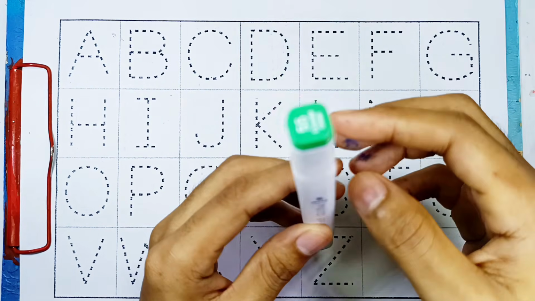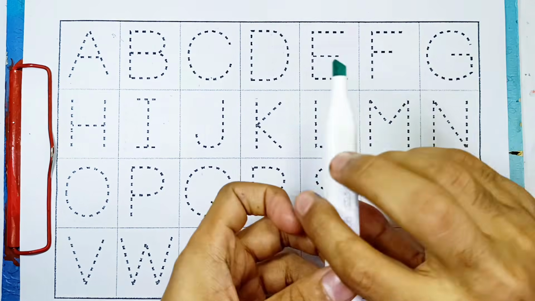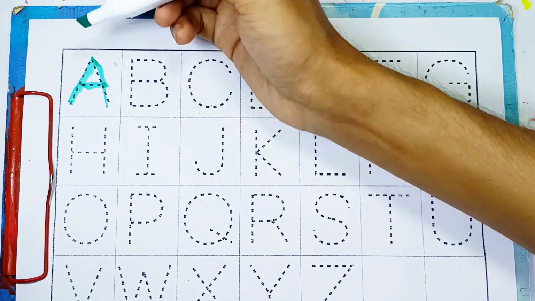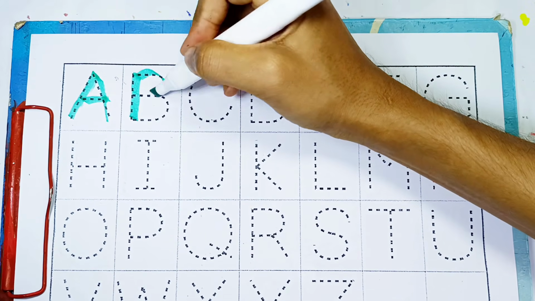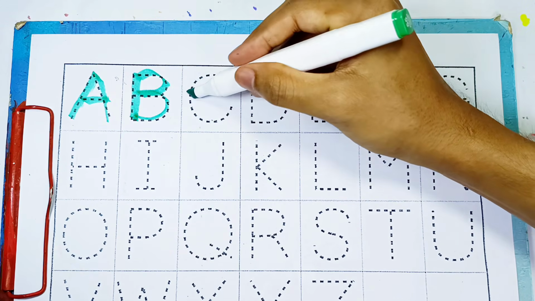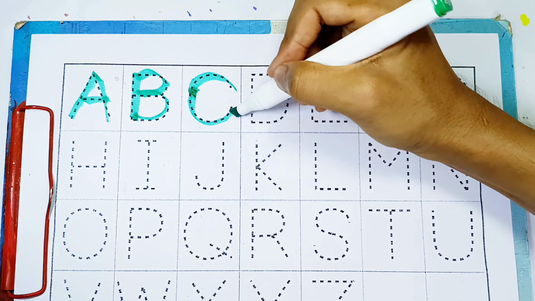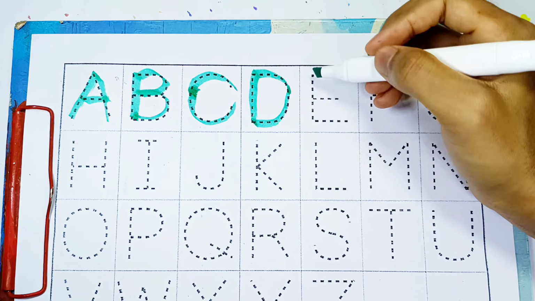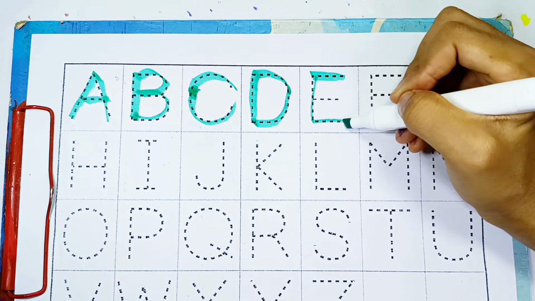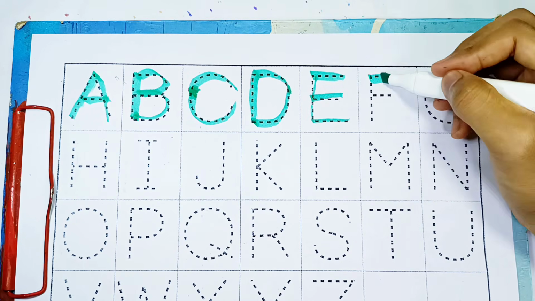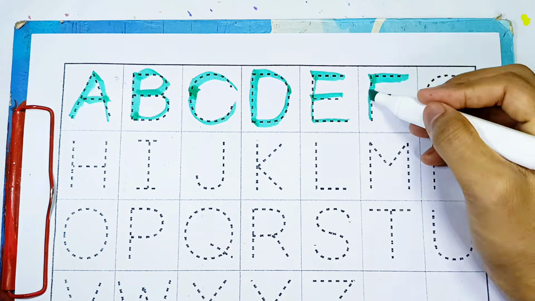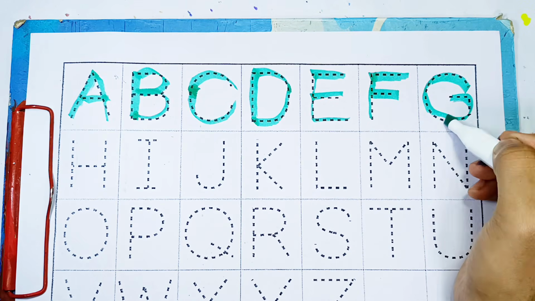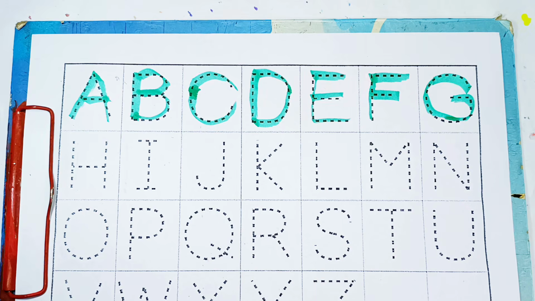First we are using the color of emerald green. Now we are using emerald green color. A, B, C, D, E, F, G. The next one is H.